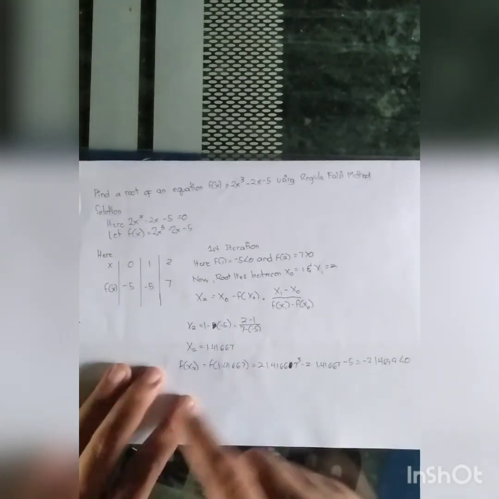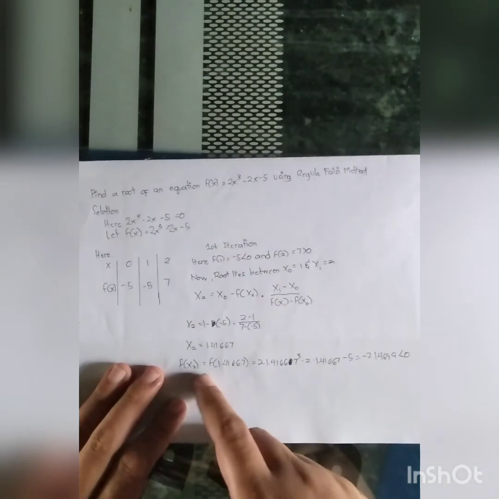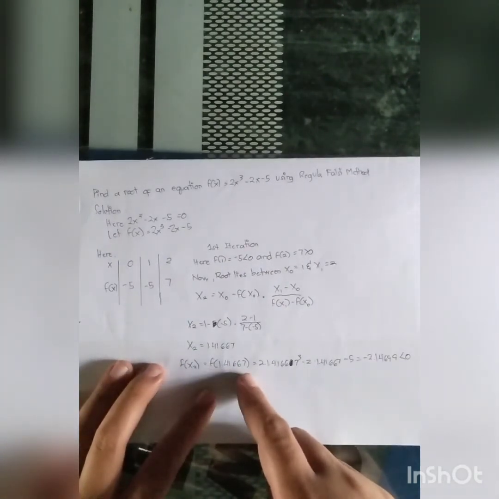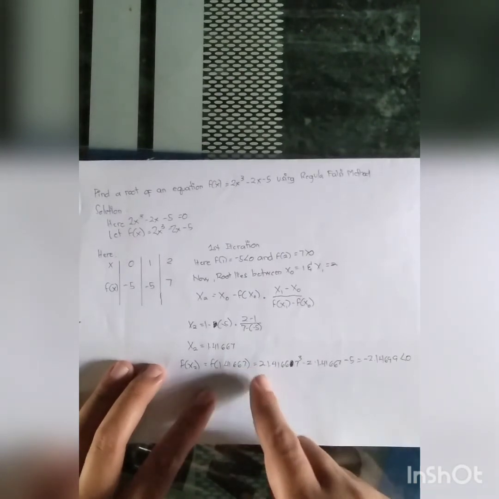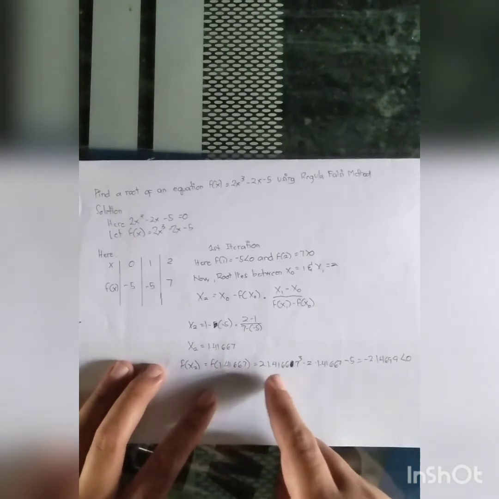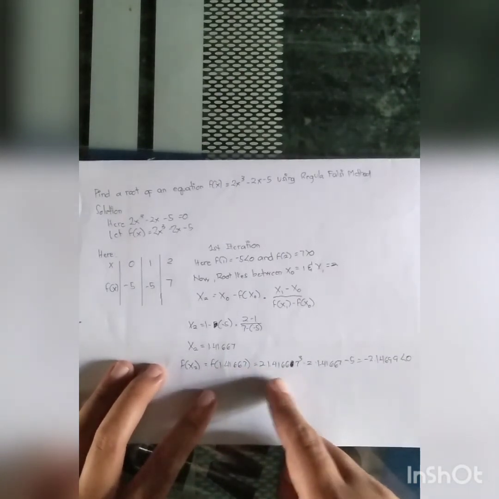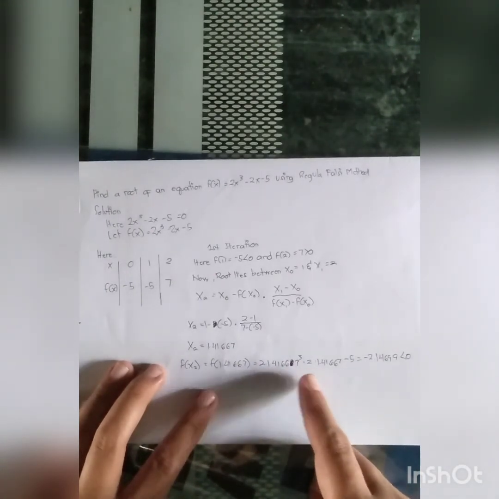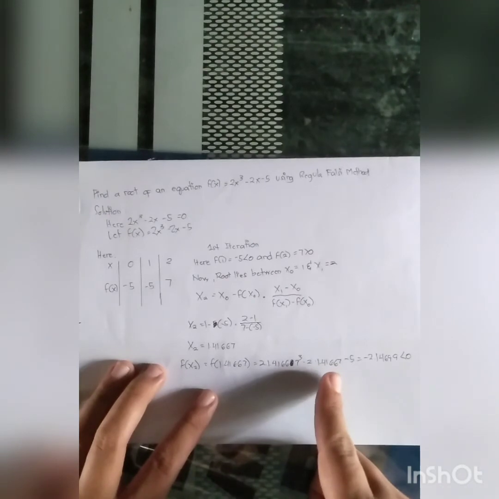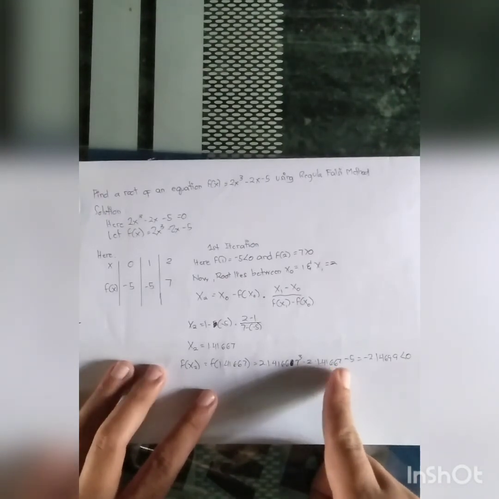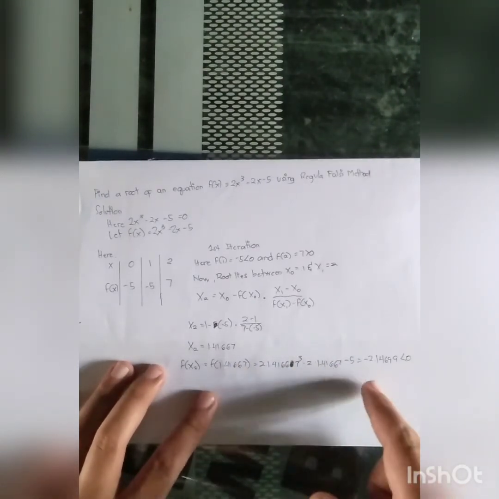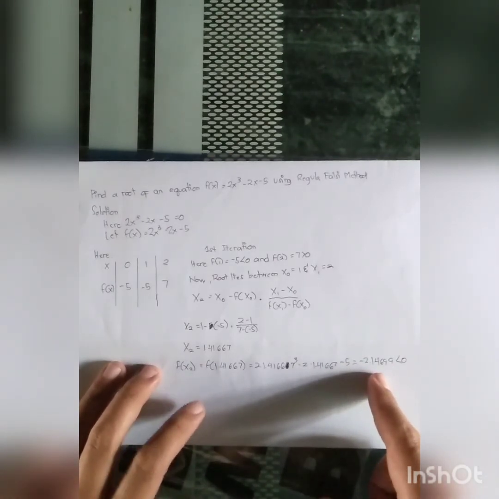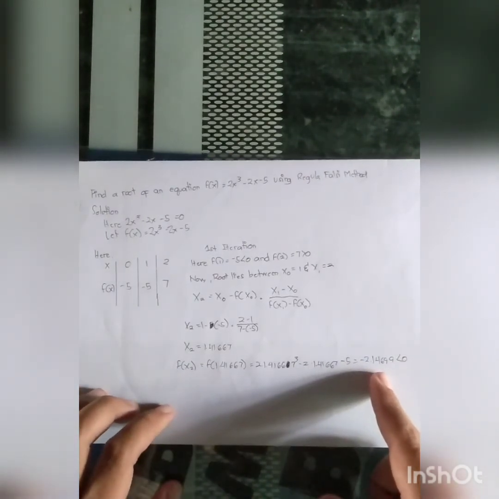So f of x sub 2 is equal to f of 1.41667, which is equal to 2 times 1.41667 cubed, minus 2 times 1.41667, minus 5, which is equal to negative 2.14699, less than 0. That's all. Thank you.